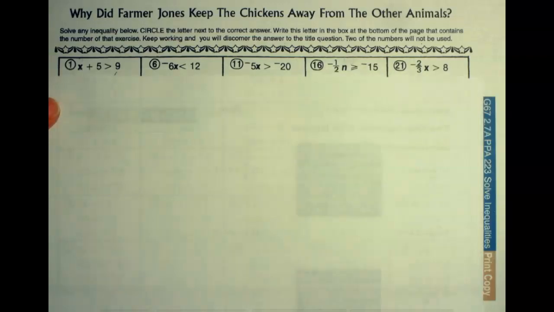Hello, welcome to the tutorial on G67 2.7a PPA 223, solving inequalities. These are kind of tough, so hang on to your seats and see if we can figure this out.